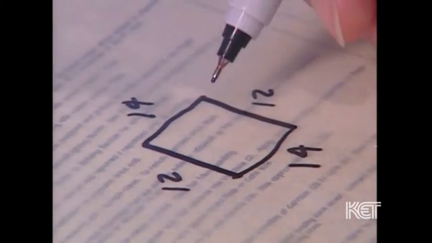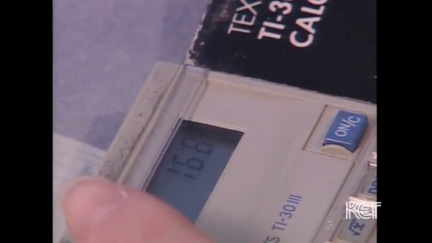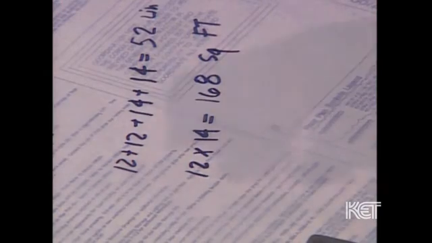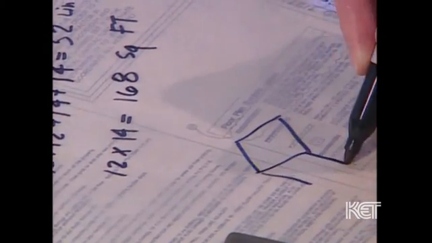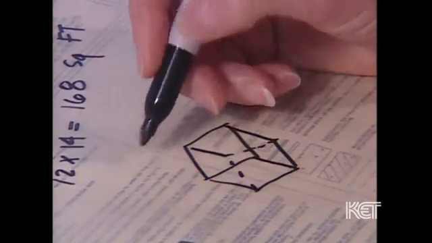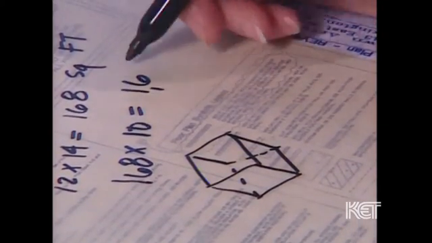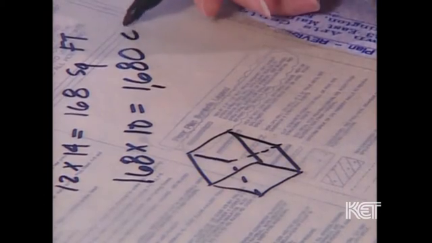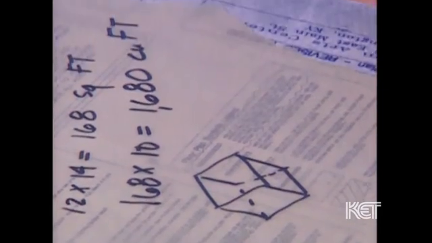I have a 12-foot width by a 14-foot length, which gives me 168 square feet. To find the volume of that space, now that I already have the area at 168 square feet, and I know that the floor-to-ceiling space in that room is approximately 10 feet, then I know I can take the 168 times 10 feet, and I have 1,680 cubic feet. And now I have what the full volume is inside that room.